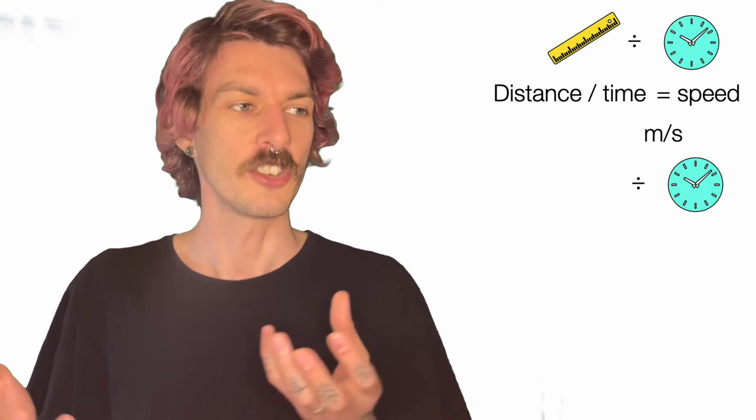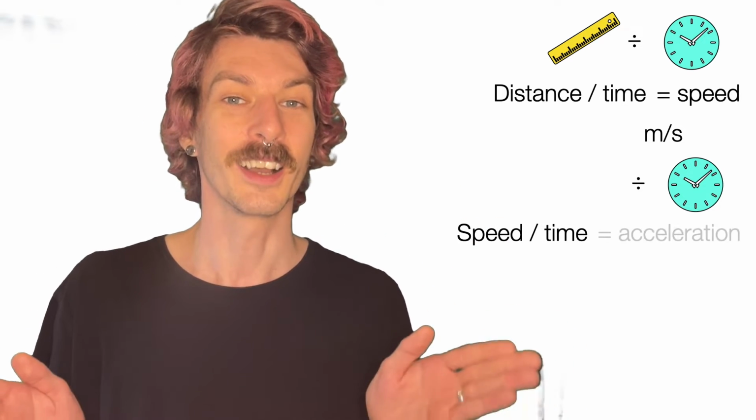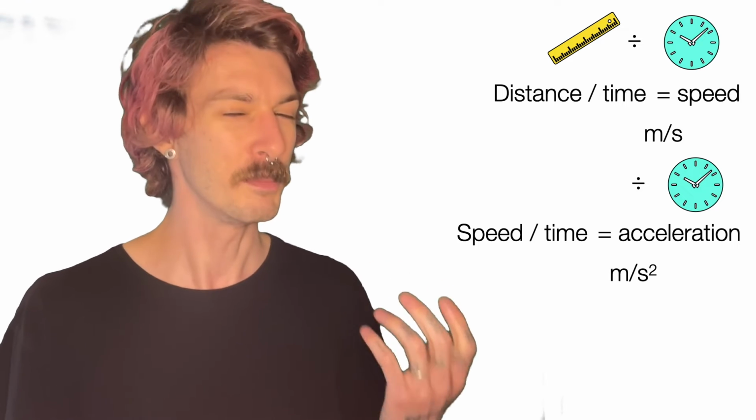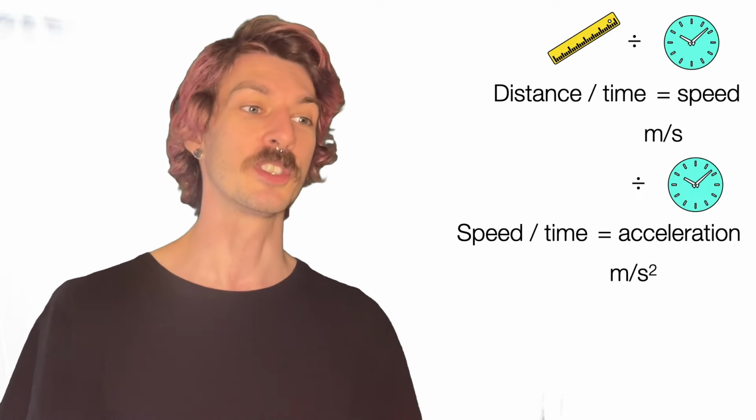Cool. Let's now apply our idea of rate of change to speed, the rate of change of speed. How much does the speed of an object change over time? So the units of this would be meters per second squared, and it could be calculated by dividing the change in speed of something by time. This is something called acceleration. It's a measure of the rate of change of speed, and it is measured in meters per second squared. So these two equations are really important in GCSE physics, but why don't we go even further?